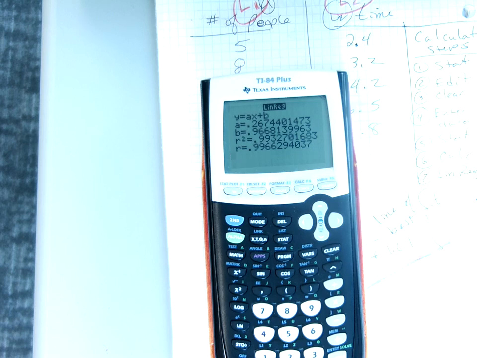Do you have this one too? Yeah. You get the R. Good, I want to talk about the R. That's the next one, okay? So it would be y equals, you ready? It's going to be a 0.267x plus 0.9668, okay? Give me a second.